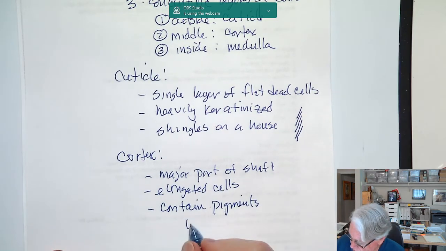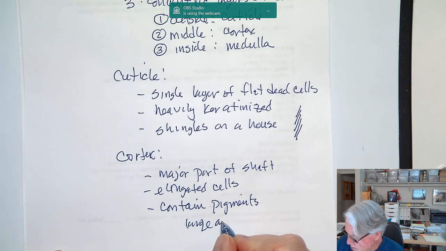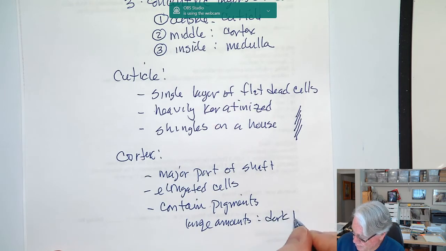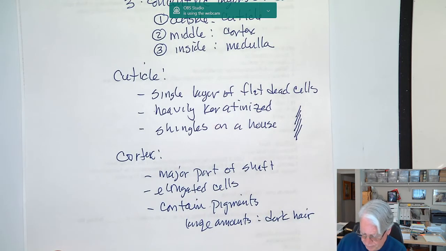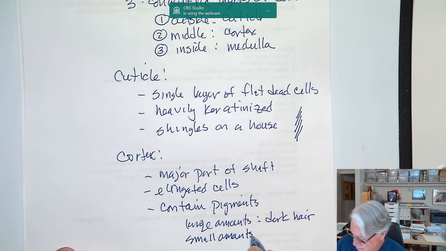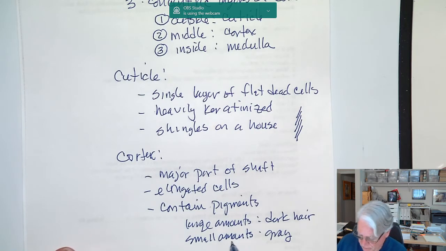And if you have large amounts of pigment, then you have dark hair. If you have just small amounts, you have gray hair. If you have no pigments, then you have white hair.